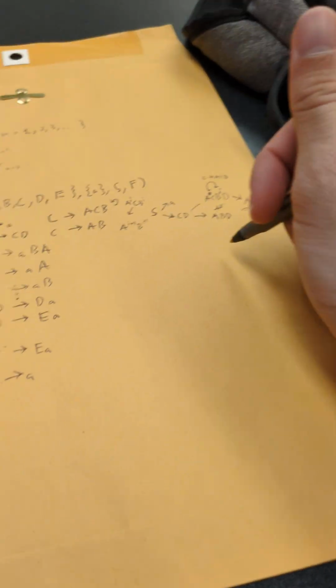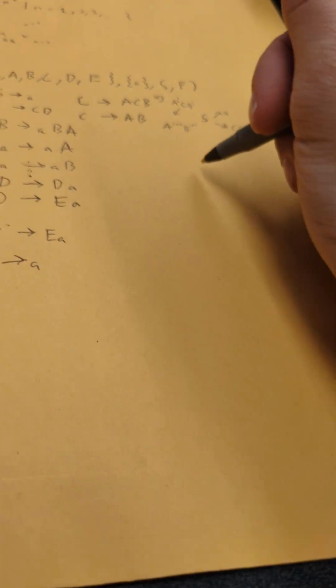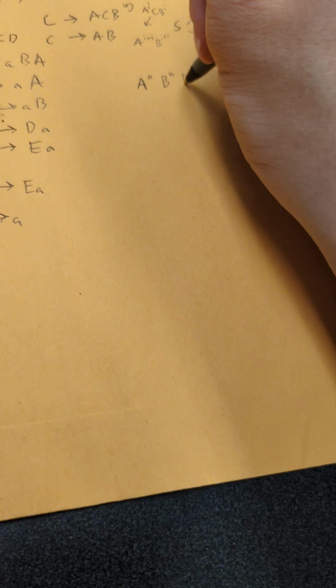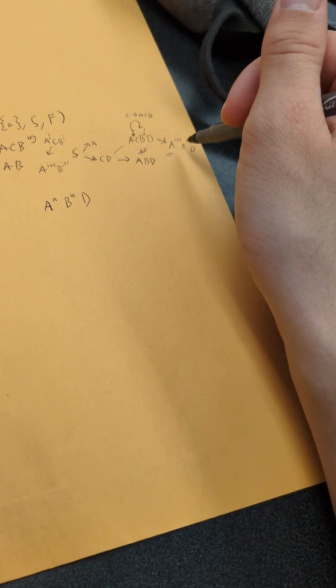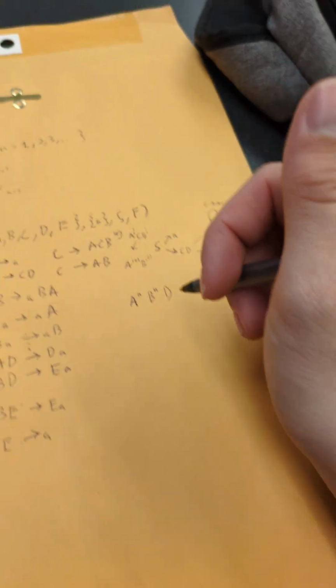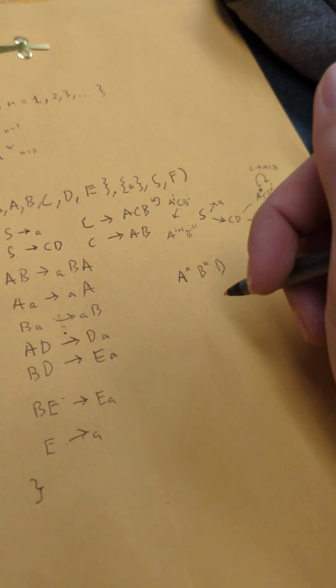So now, just to simplify it, I'm going to take it down and write that we have A to the N and B to the N followed by D, right? That's the form that this is going to end up in, right? N is some number equal to or greater than 1, right?